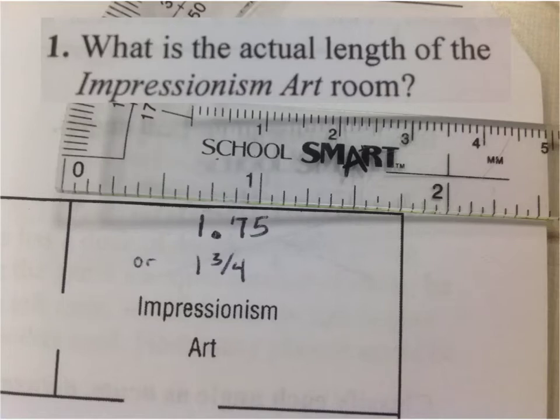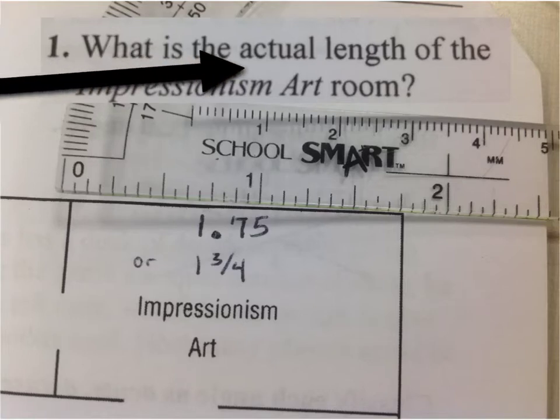Question number 1 says, what is the actual length of the Impressionism art room? Now, it doesn't mean what's the length on the drawing. It means the actual length. What is the actual length in real life of that room?